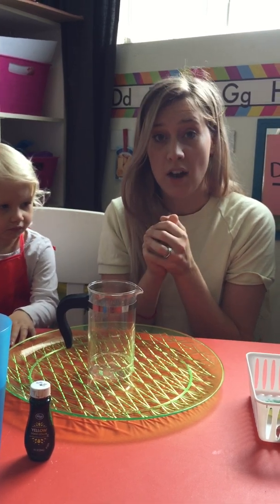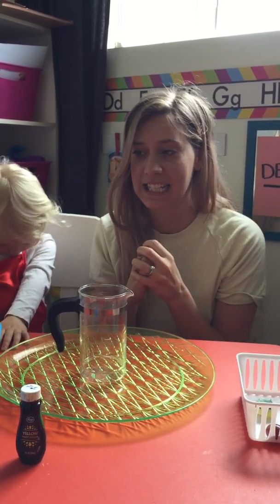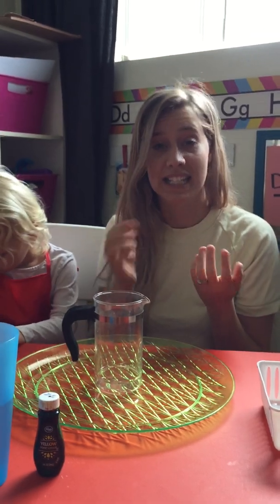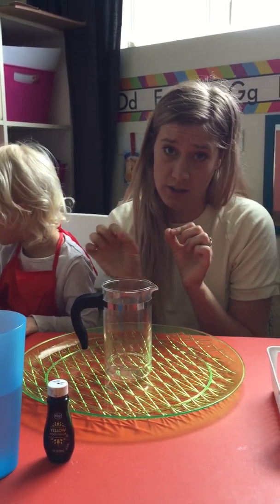That means that there's lots of atoms and molecules packed together. We'll just call it particles. There's lots of particles packed together. That means it has a high density. So it's very thick. And if it has a low density, that means it just has a little bit of particles in it.